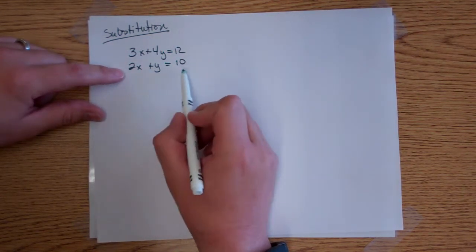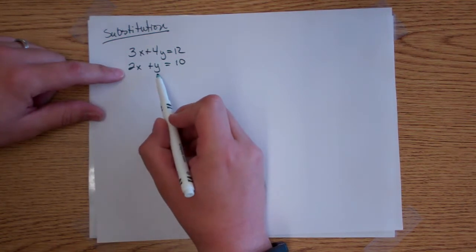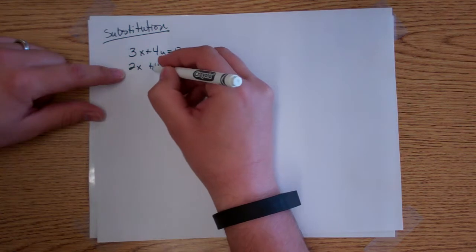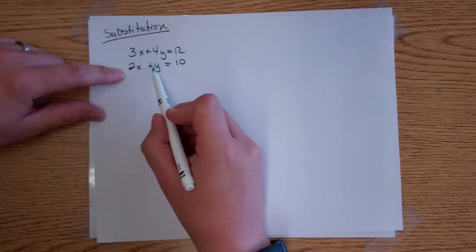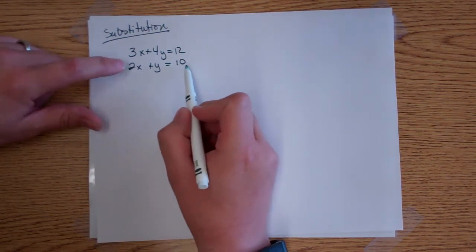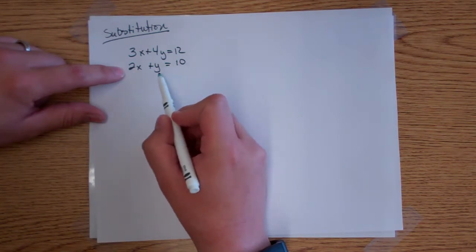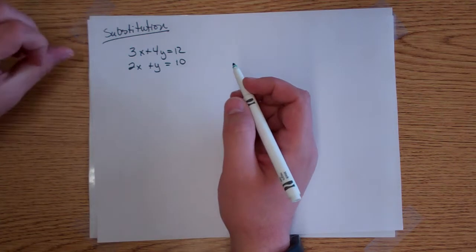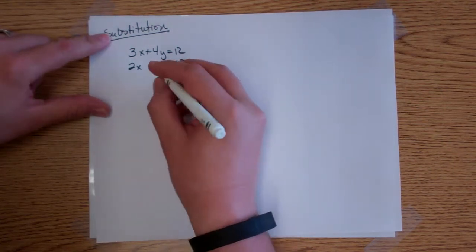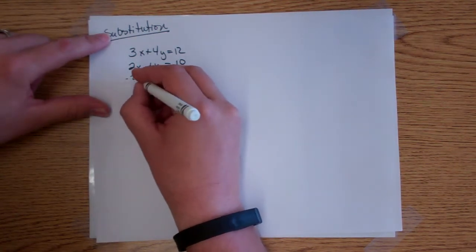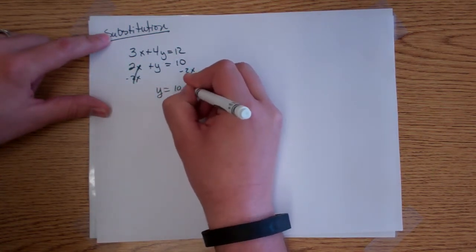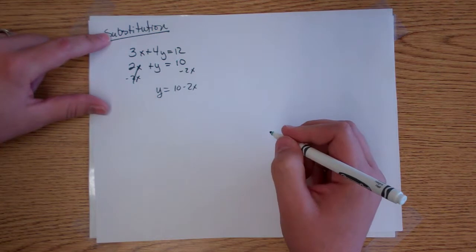If we look at the second equation, y is already by itself. It has a coefficient of 1, because remember there's always the understood 1. So it would be easiest to solve this second one for y, and then we'll plug it in for y in the first one, and then solve that way. If we solve this for y, we subtract 2x. So y equals 10 minus 2x.